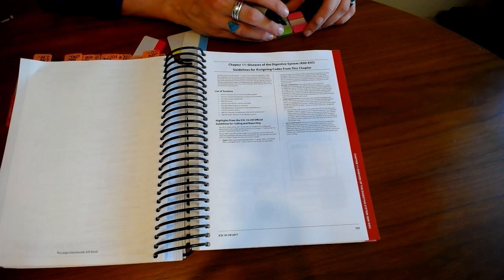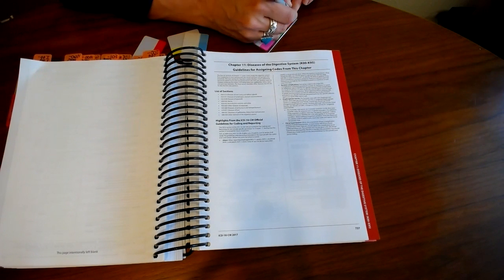Diseases of the digestive system. We have K00 through K95.